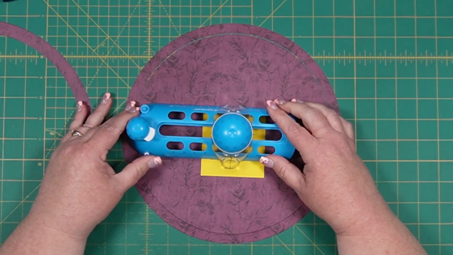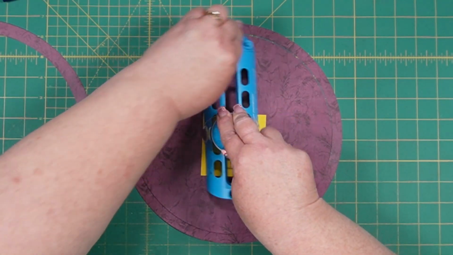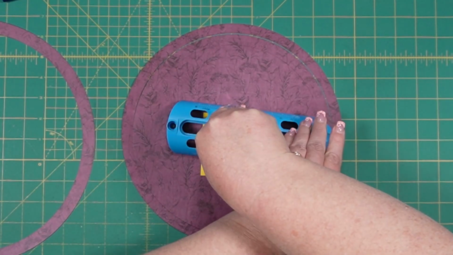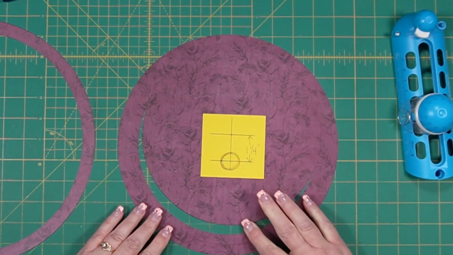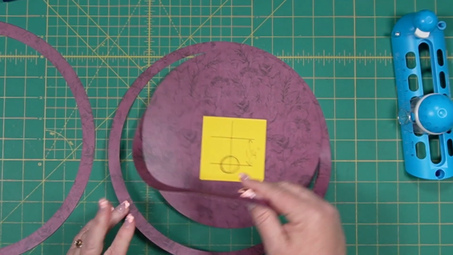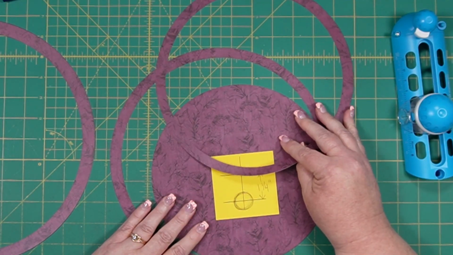Let's try that, okay? The other ones I just did sort of arbitrarily. All right, so here we have our 1/2 inch ring that's measured just perfect, okay?